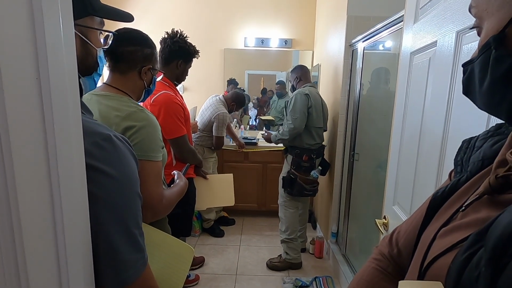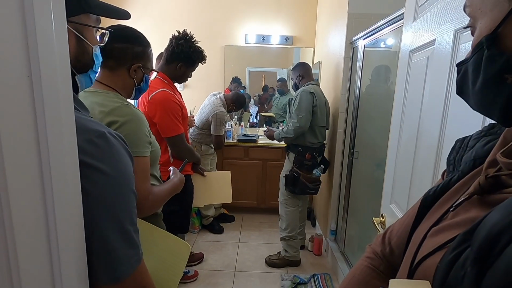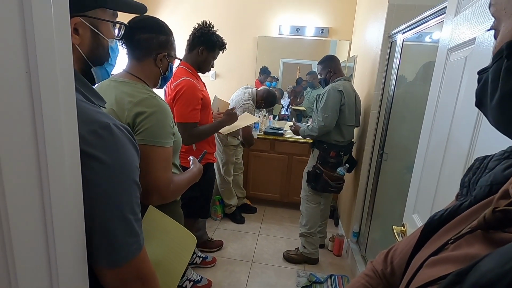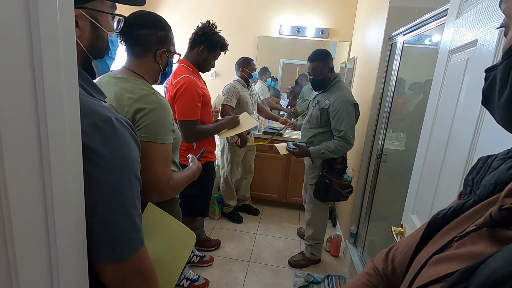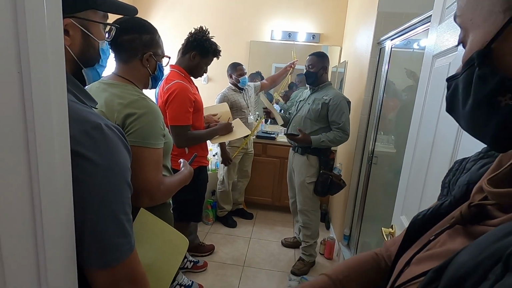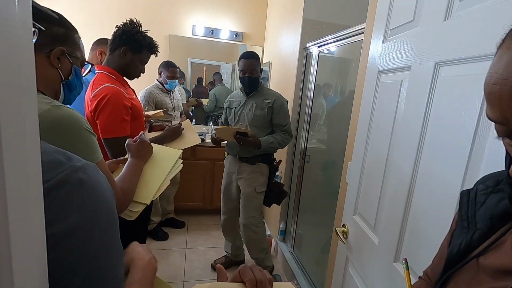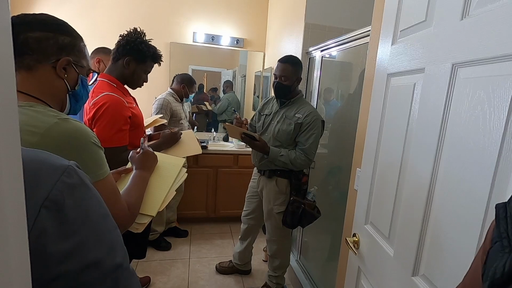How much you got? Alright, 4 feet. Cabinet is 4 feet wide. So we're going to write down master bath, vanity cabinet, 4 feet wide, damaged.